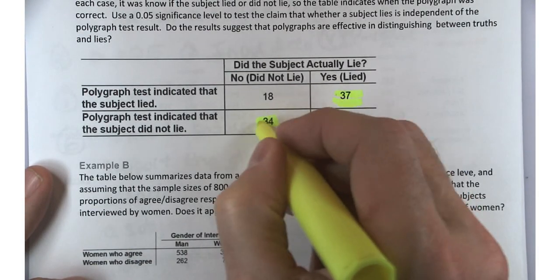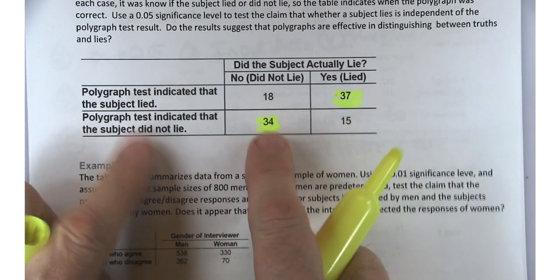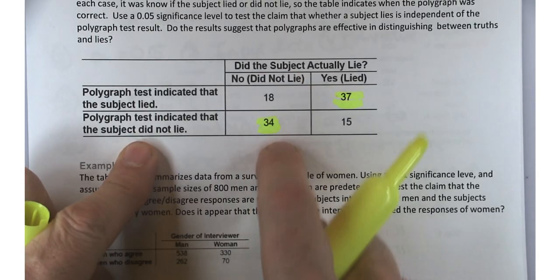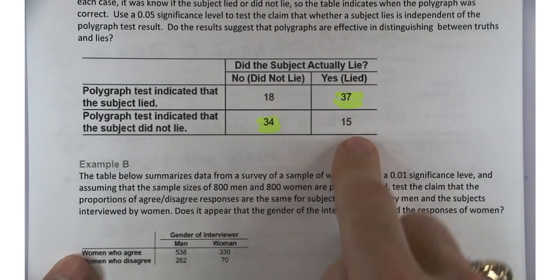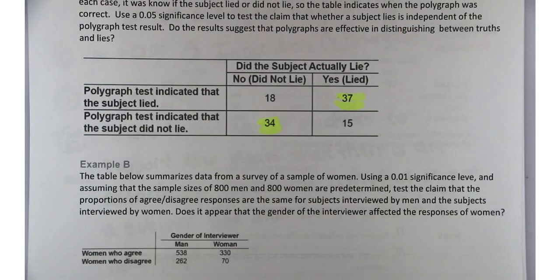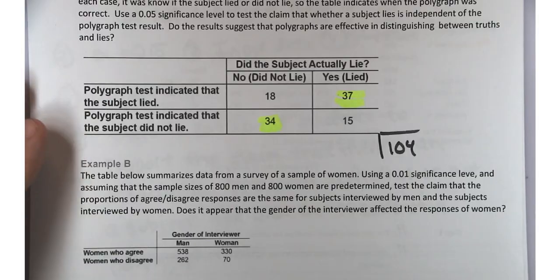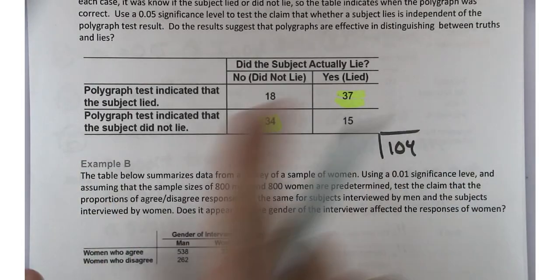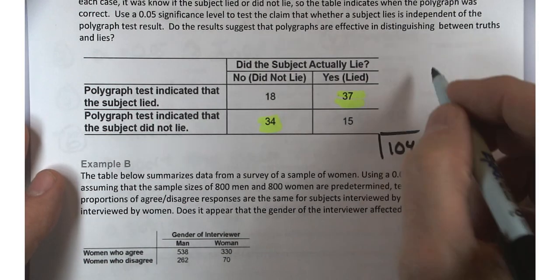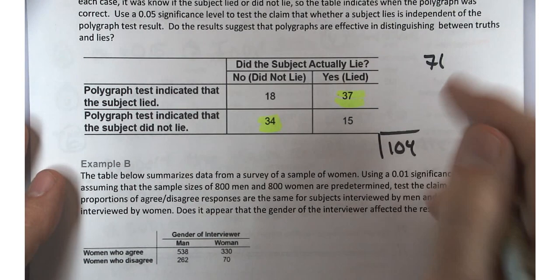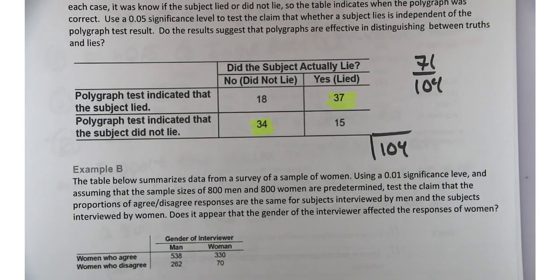37 and 34. If it said they lied and they did lie, that's a correct decision. If it said they didn't lie and they didn't lie, again, another correct decision. So 52 and 52. So you've got 104 different subjects in this test, and of those, 71 of them were correctly categorized. So 71 out of 104. That's about 68%.